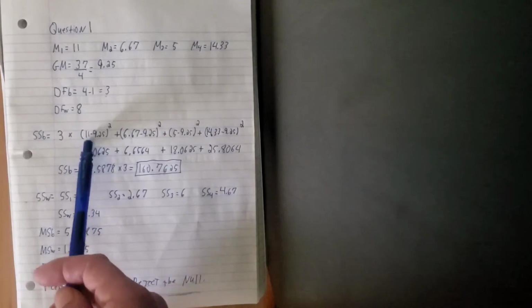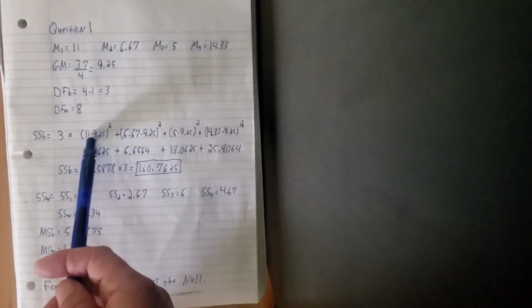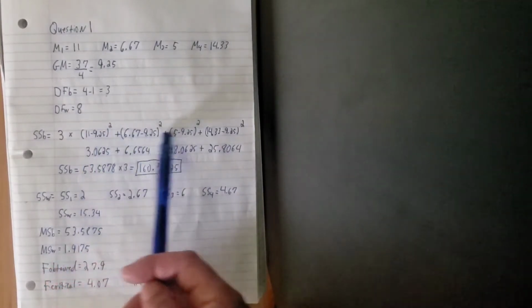Okay, so you're going to multiply by the number of participants in the group, and you're going to times that by each individual group mean minus the grand mean squared. So you have to do this process first. And then once you have that number of all these deviation scores added, then you multiply it by 3, or by the number of participants per group.